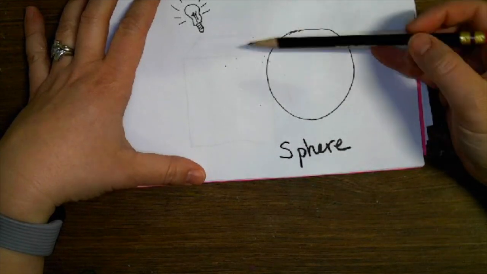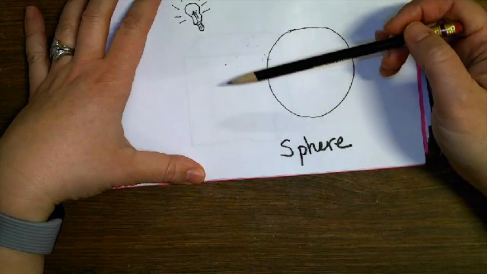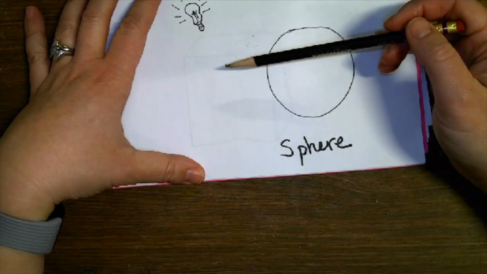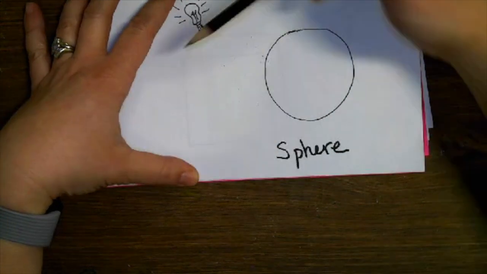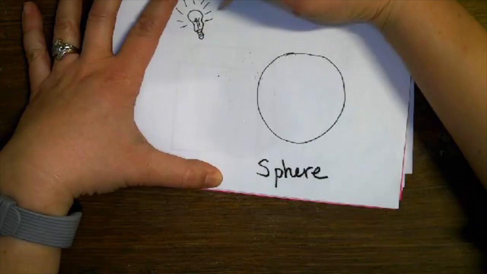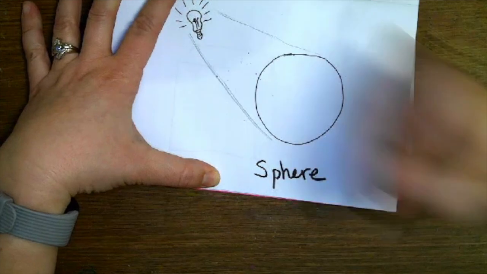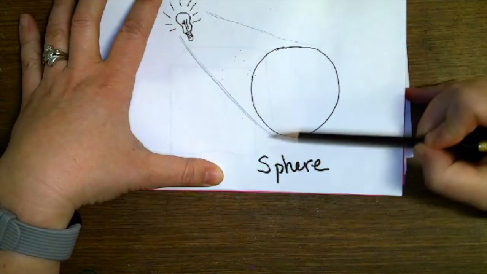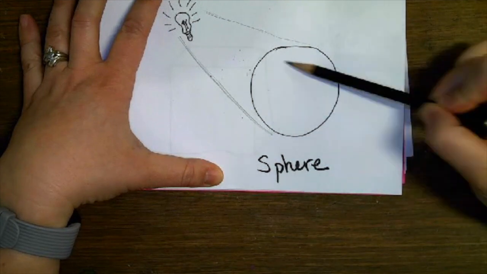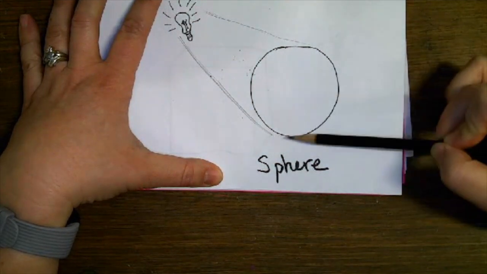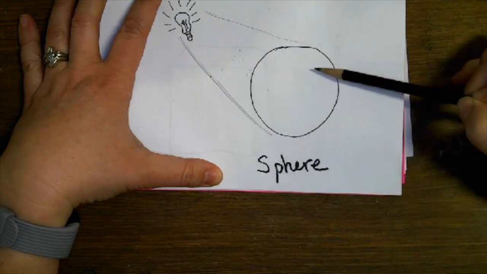I have also drawn a diagram here where I have a little light bulb. This way you can see where my light is coming from, and that's going to help me decide how to shade in this sphere. So if I can draw some guidelines, I'm just going to sketch in for practice some guidelines to know the light is going to be shining on this part of my sphere, which means that my shadow is going to be darkest over on this side.